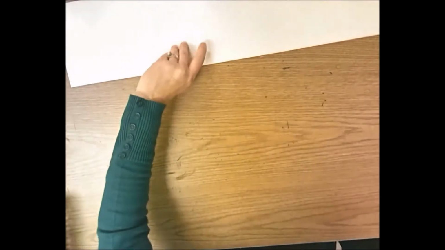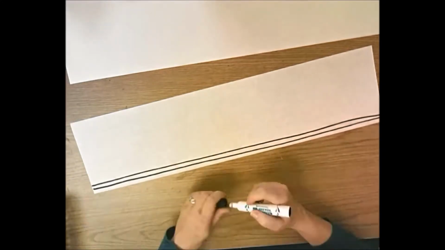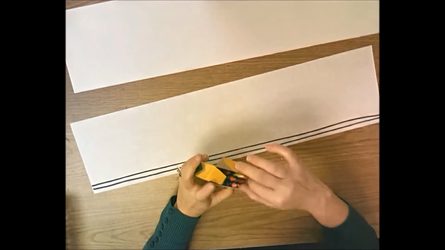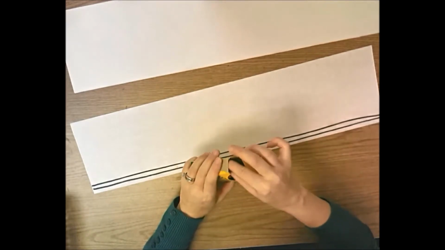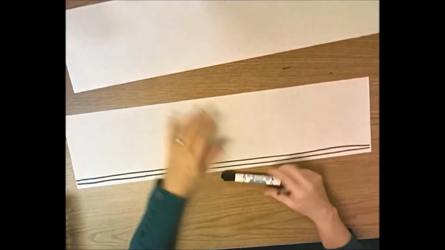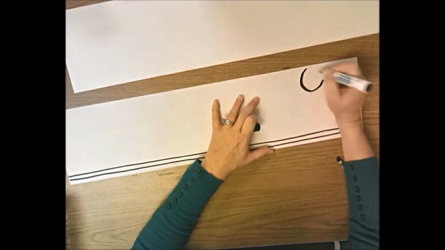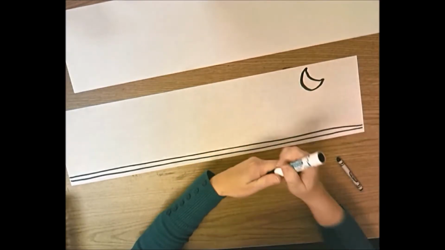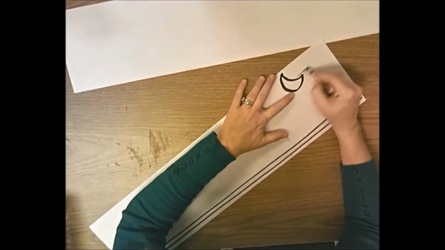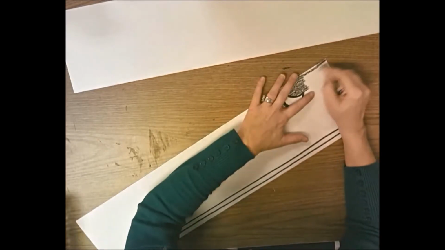Now if you want to do your train at nighttime, you're going to draw your train track at the bottom. And then I would use a black crayon to do the nighttime scene, because a marker is going to take forever and the marker will probably dry out. So I'm going to add a moon in the sky to show that it's nighttime, and then I'm going to color in my paper black with a black crayon because it'll be faster and easier.